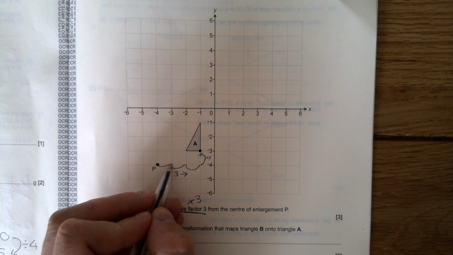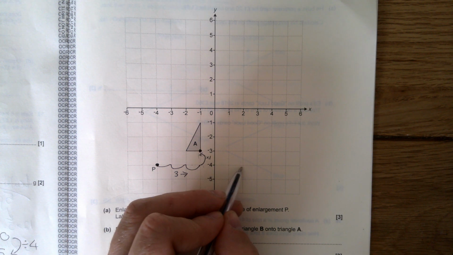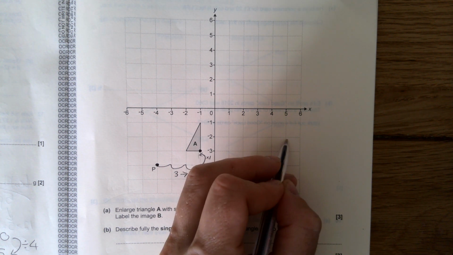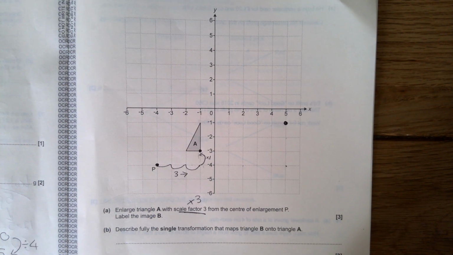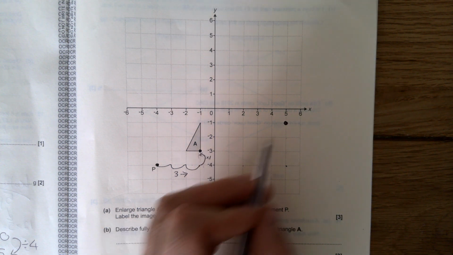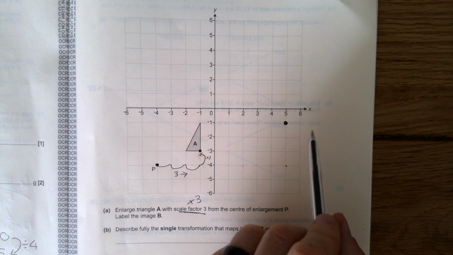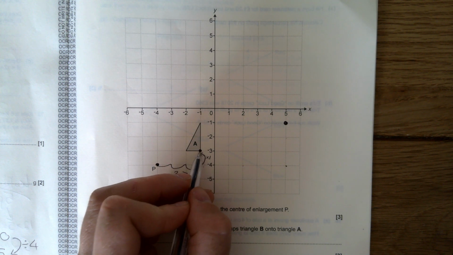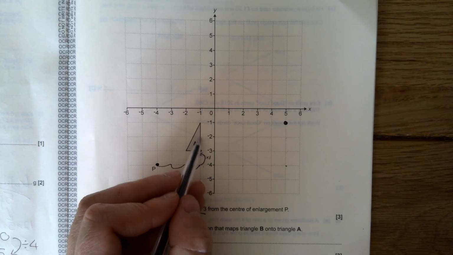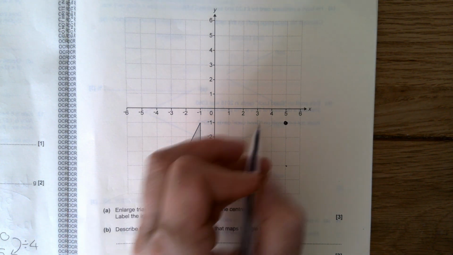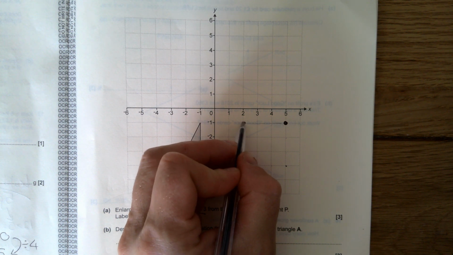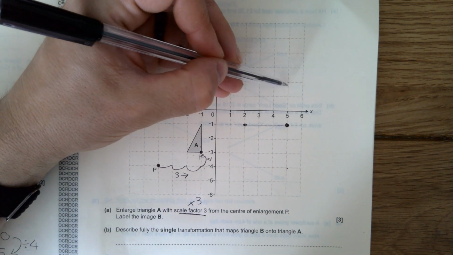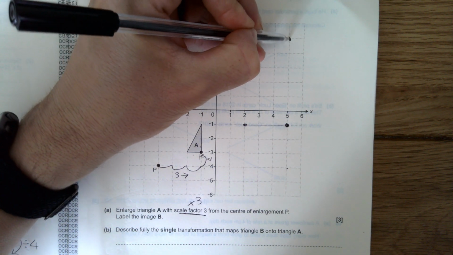So I'm now going to go 1, 2, 3, 4, 5, 6, 7, 8, 9, and then I need to go 3 up. 1, 2, 3. Okay, so this corner has now moved to there as part of the enlargement. I could do that for every corner, but because I know that I'm doing this corner and this corner, I can now enlarge the shape from here. So instead of 1 across, I'm now going to come across to 3, and instead of 2 up, I need to then come up by 6. 1, 2, 3, 4, 5, 6.